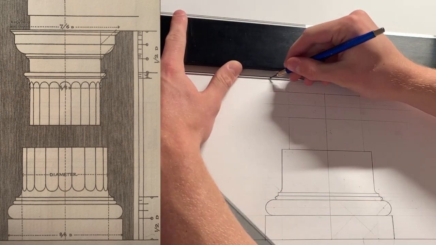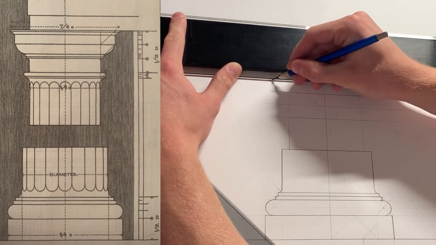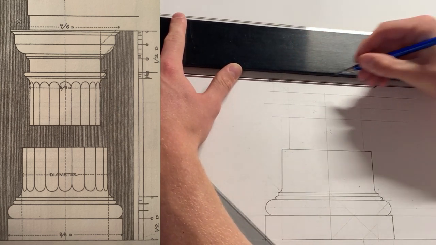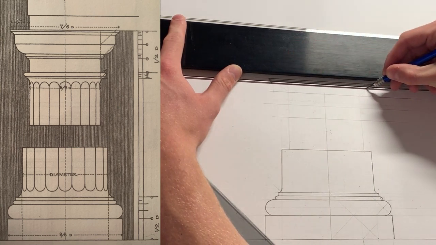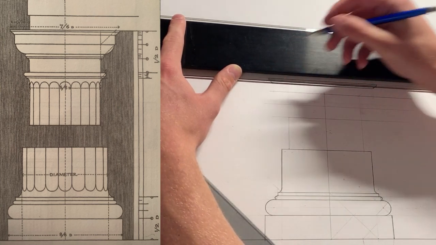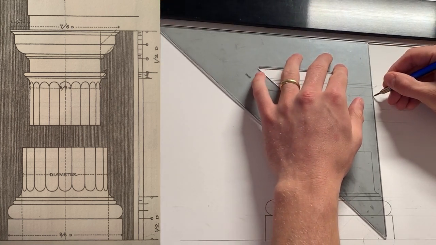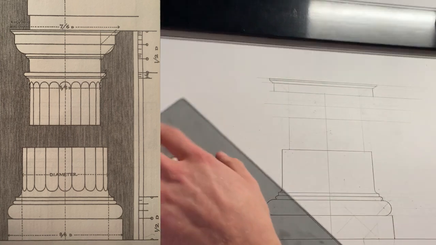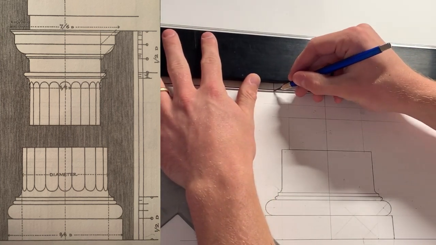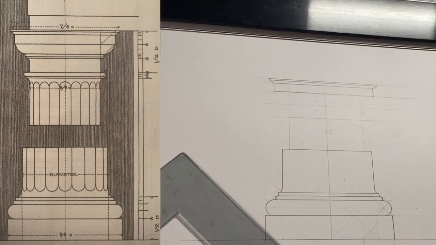Then drag this across, darken the line weight. Then I'm going to draw this vertical down, like so, and draw across. And that is your abacus.